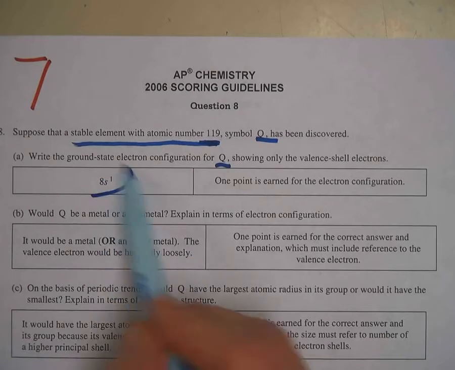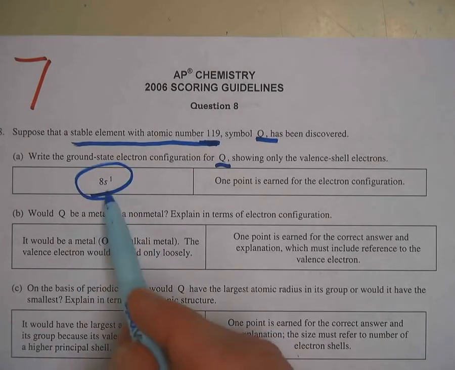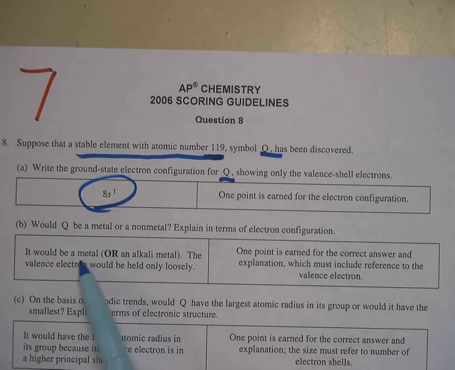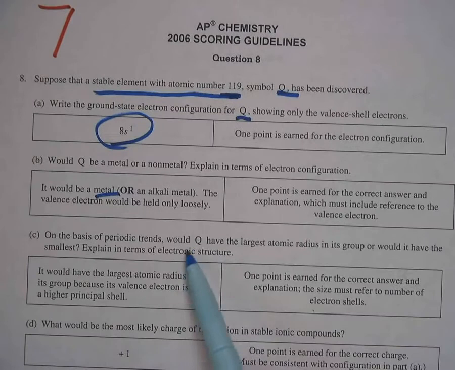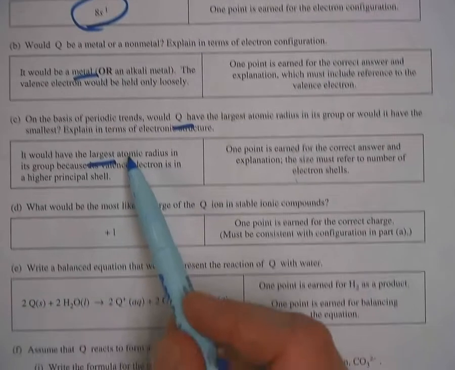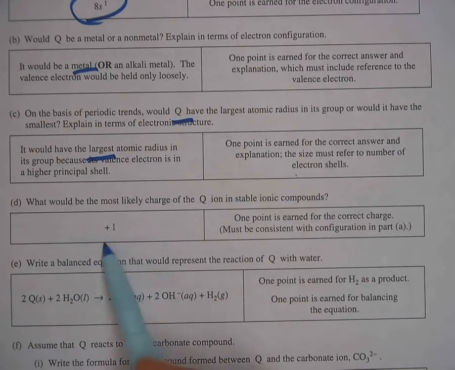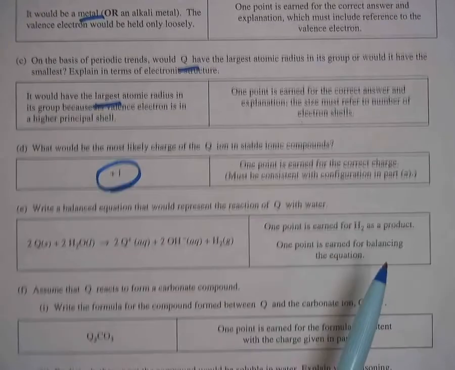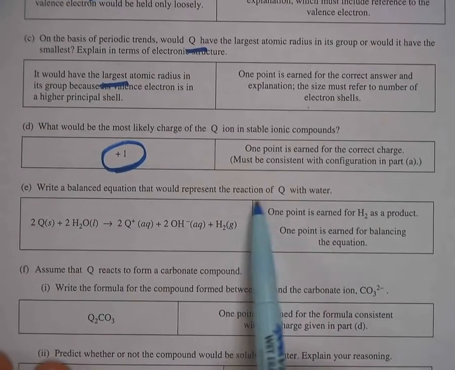Write the ground state electron configuration: 8s1, because it would be in the 8th period, s group. Would Q be a metal or a nonmetal? It'd be a metal. On the basis of this, would Q have the largest atomic radius in the group? It would have the largest because, of course, atomic radius increases as you go down. What would be most likely charged? Positive 1. Write a balanced reaction of Q with water.